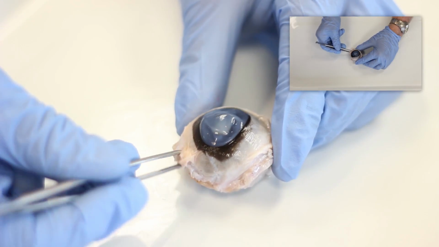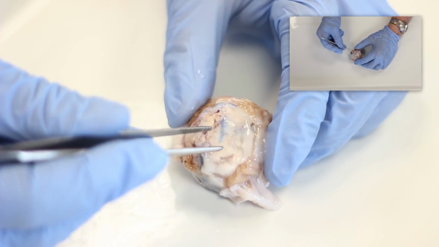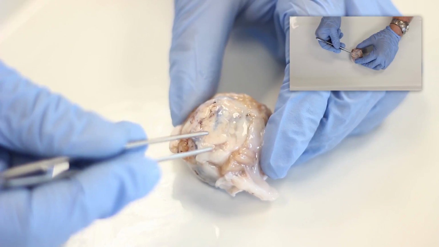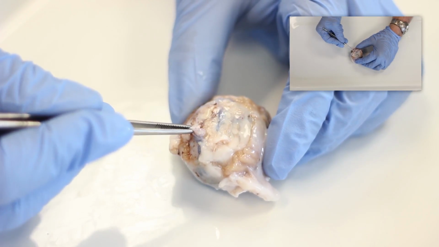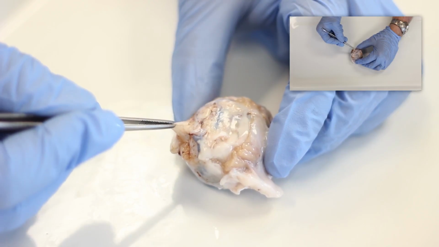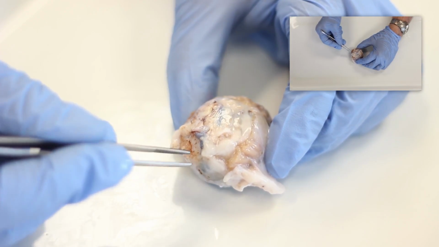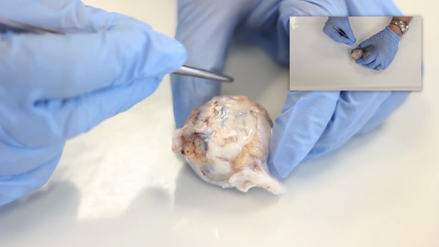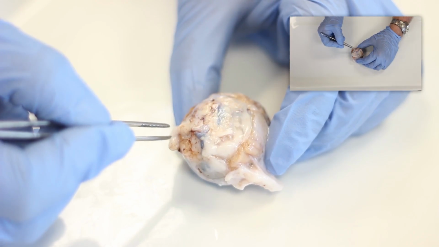Turn the eye over to be able to examine the posterior aspects. Normally, this part of the eye would be hidden from view because it is embedded in extraocular fat, some of which you can see adhering to the posterior aspect of the eye. Notice also that there's a pinkish ring of skeletal muscle. These are the 6 extraocular eye muscles that move the eye around within the orbit.